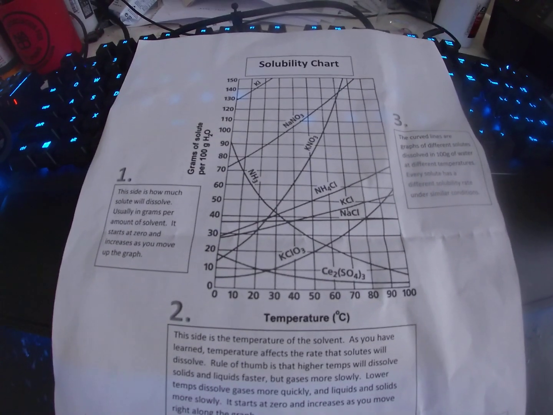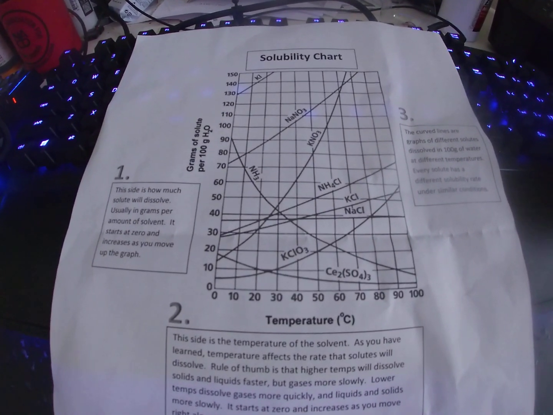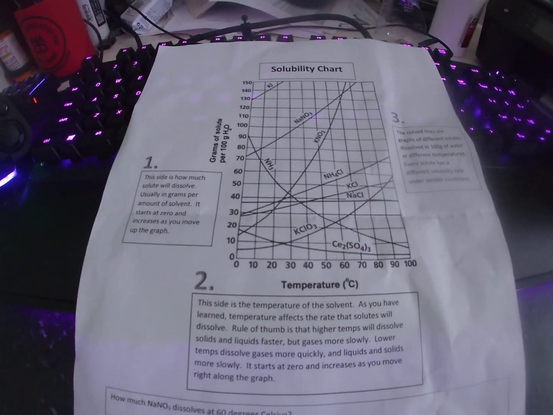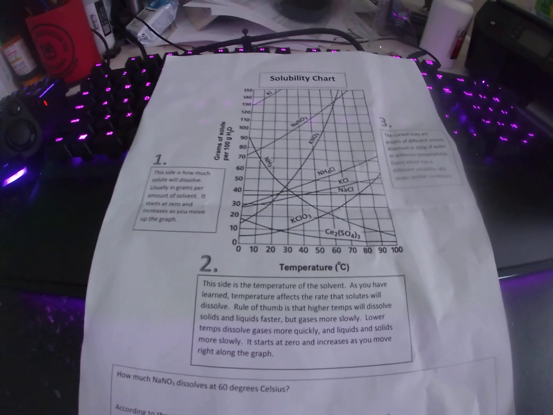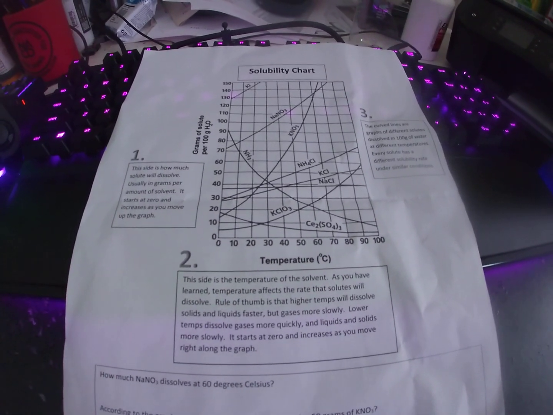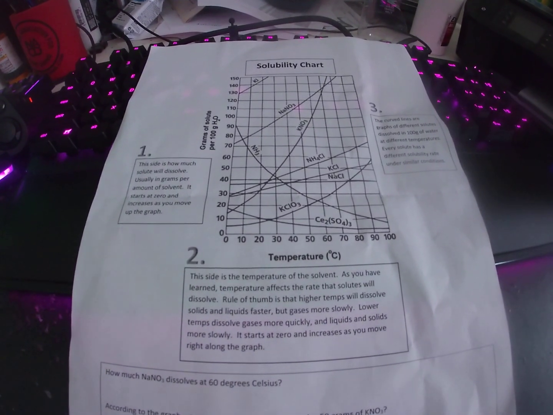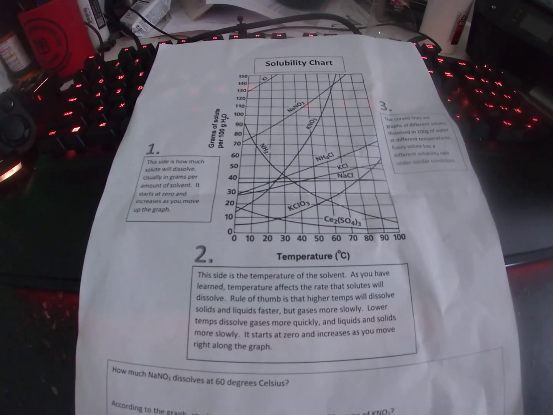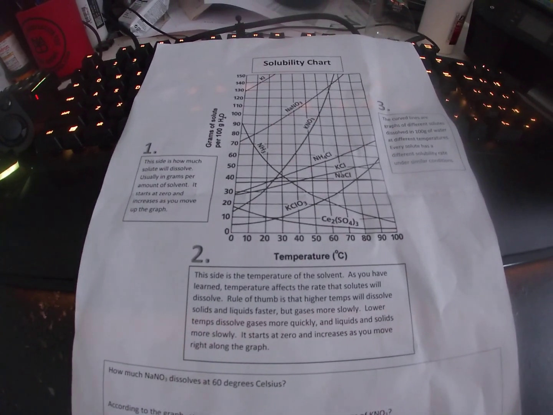So when we read a solubility chart, there are a variety of ways that a question could be presented to us. For example, let's say I have a question asking how much of a particular solute will dissolve in my solvent at a certain temperature Celsius.